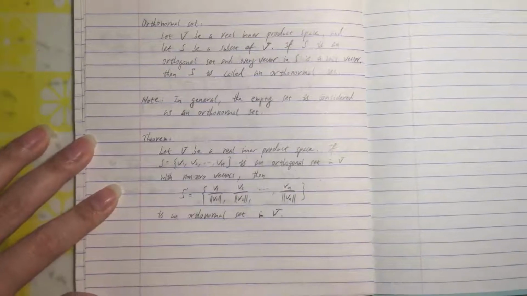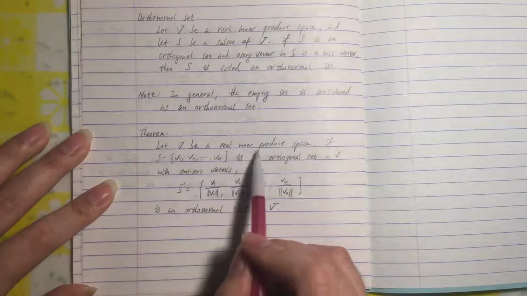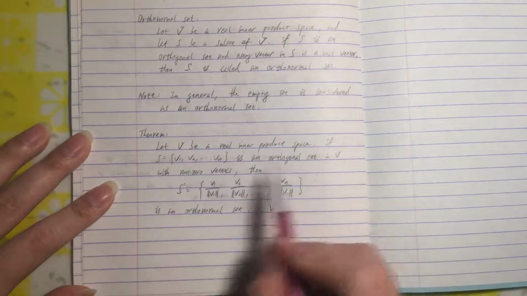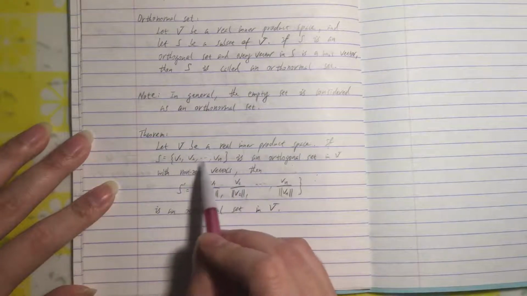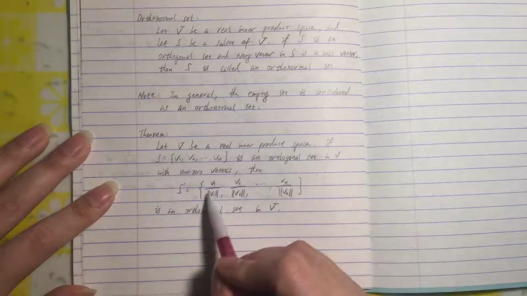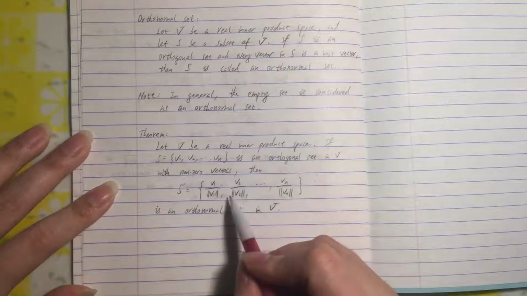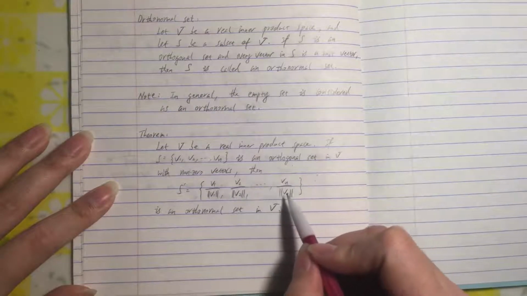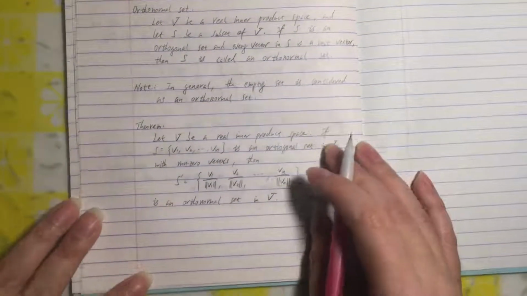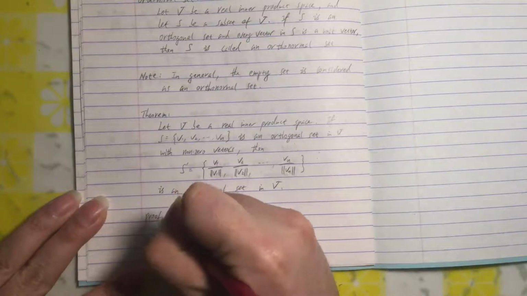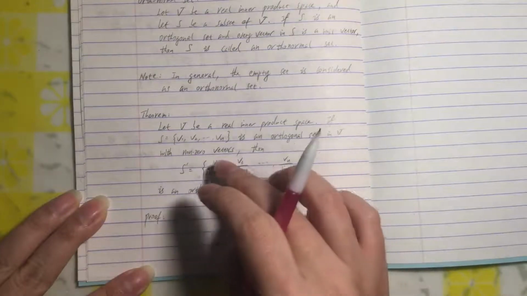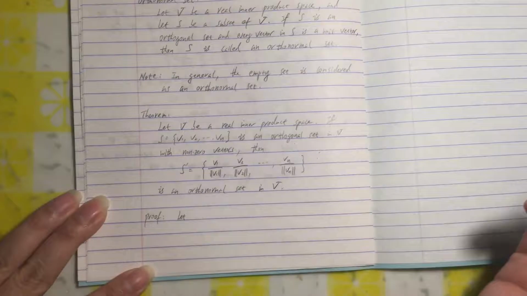Next, let's look at a theorem. Let V be a real inner product space. If S equal to {v1, v2, ..., vn} is an orthogonal set in V with non-zero vectors, which means v1, v2, ..., vn are non-zero, they are not zero vectors, then S prime equal to {v1 over norm of v1, v2 over norm of v2, ..., vn over norm of vn} is an orthonormal set in V. How can we prove it? The proof is straightforward. We try to show that S prime is an orthonormal set. We try to show that this is an orthogonal set, and every vector is a unit vector.